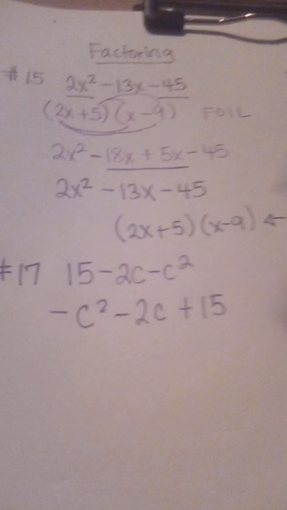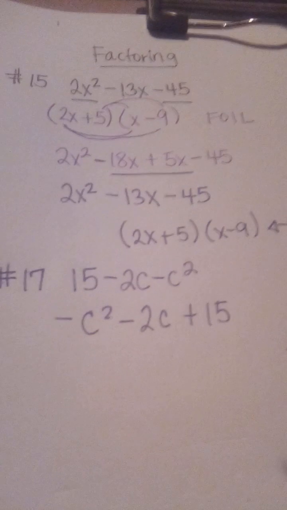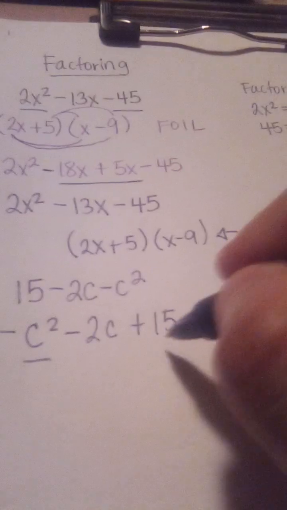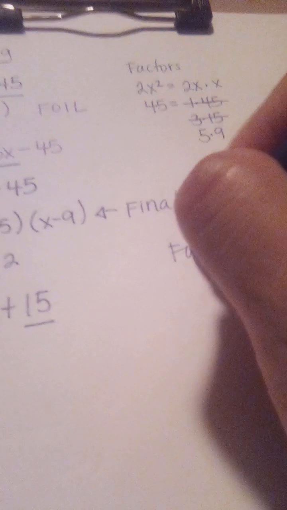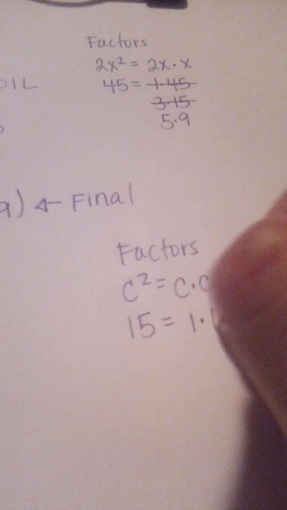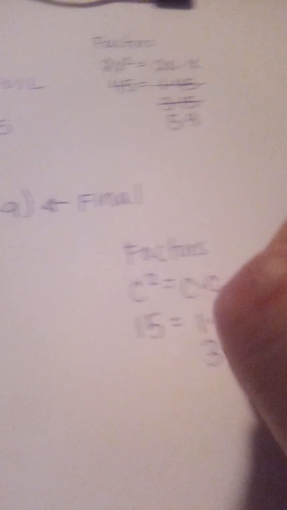All right, here we go. Is this problem factorable? Yes, by looking at the c's, c squared and factors of 15. Let's do this. Factors of c squared, which is c times c. And then 15: 1 times 15, 3 times 5.